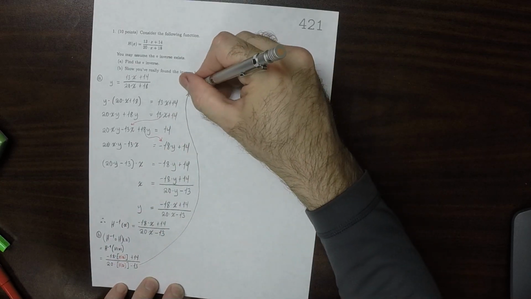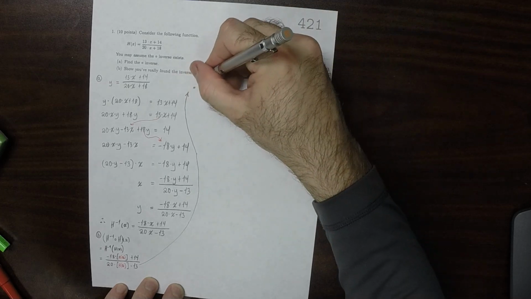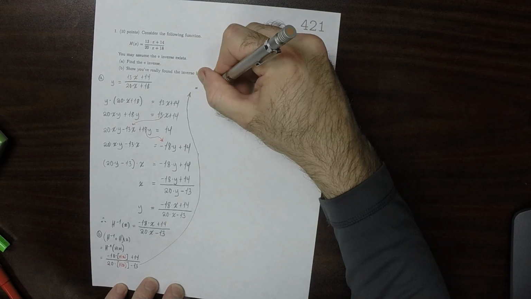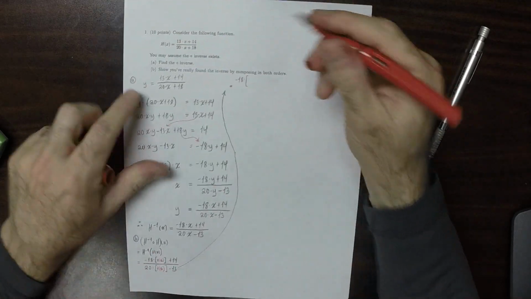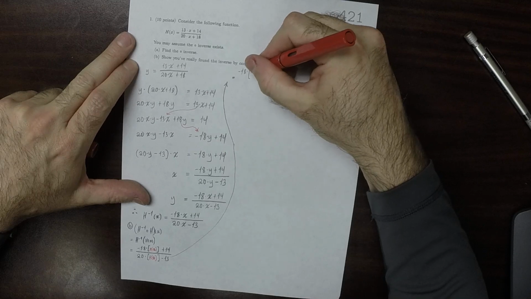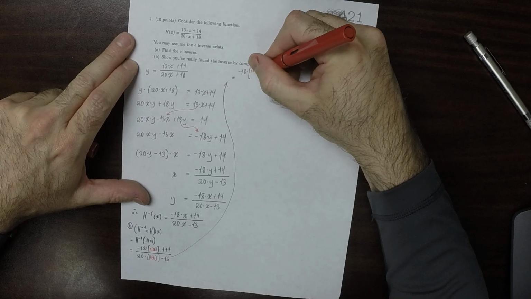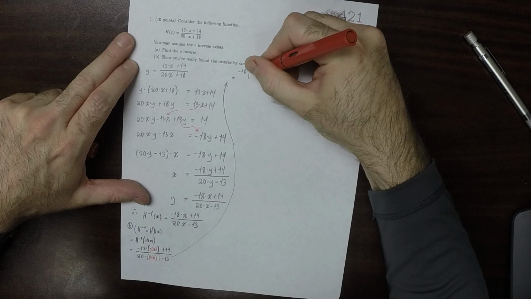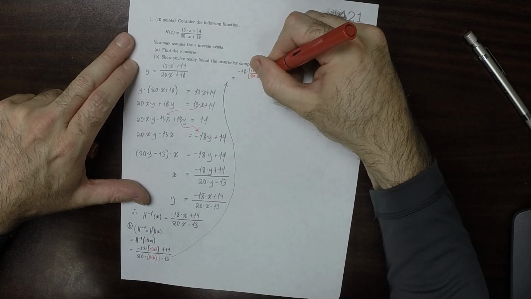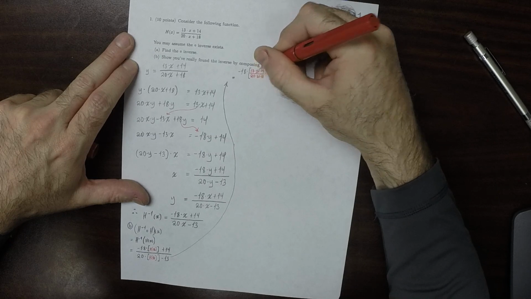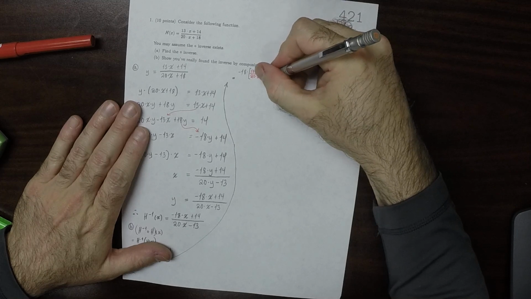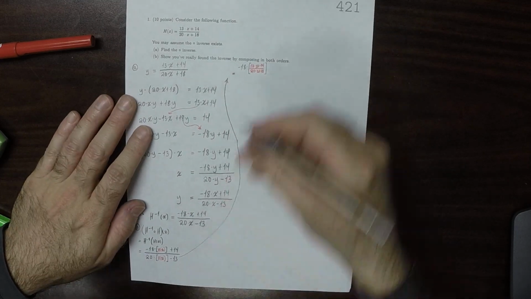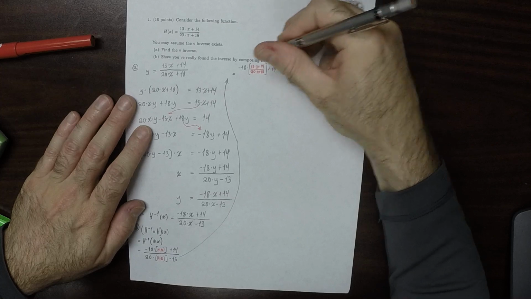Okay, so continuing that, that will be negative 18. And then in this slot, I need to write what h of x is, so that'd be 13x plus 14 over 20x plus 18. Then that's h of x, and then plus 14.